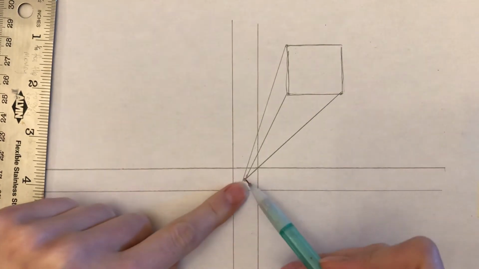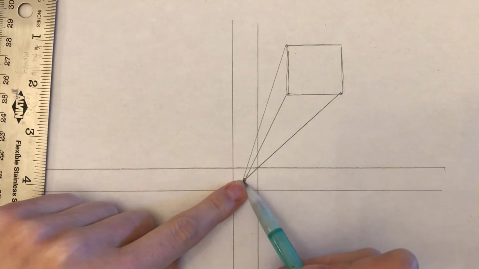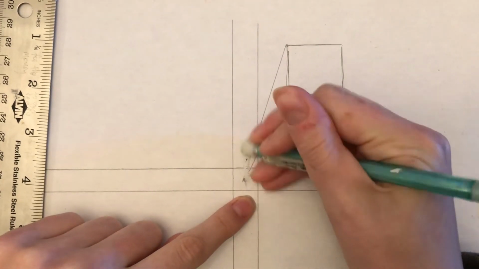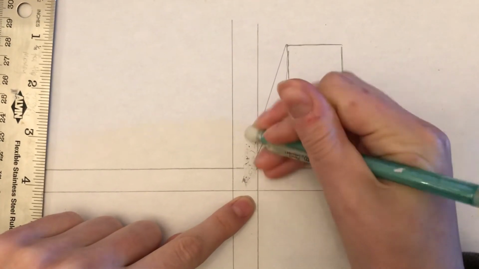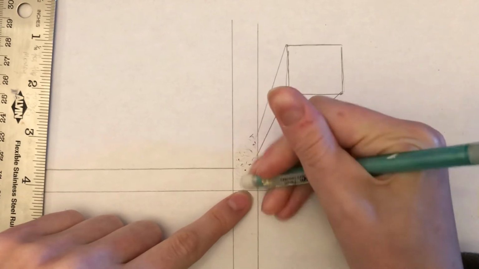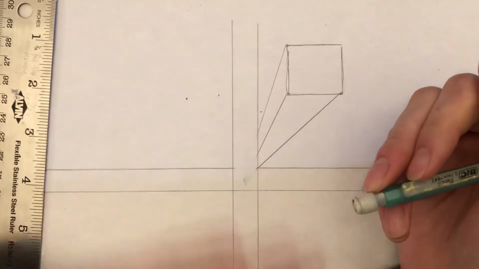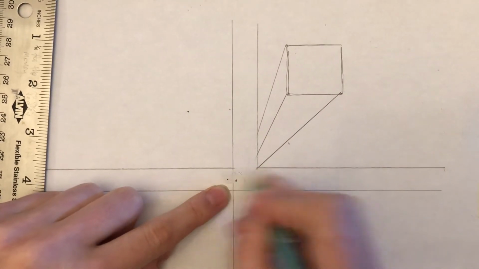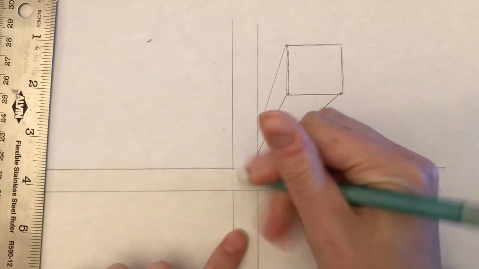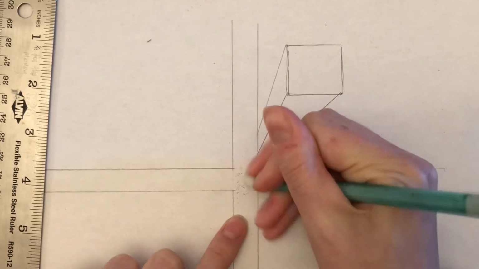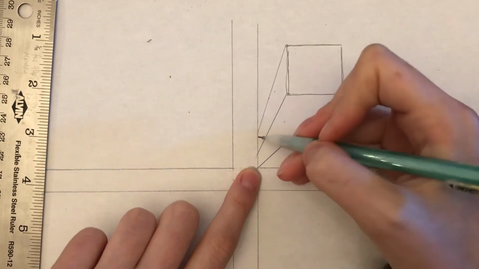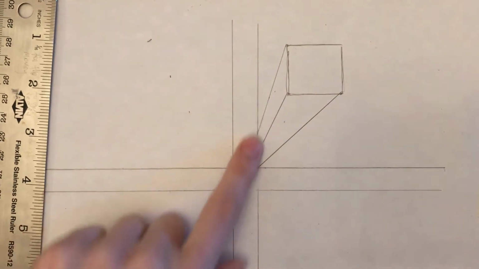Now, buildings don't go into the street, right? That makes it look really weird. So the first thing you're going to want to do next is just erase the part of the building that went into the street. And you can erase these lines too because that'll make the street look more realistic. Okay, so we erased everything that went into the street, and this is the edge of our building now.